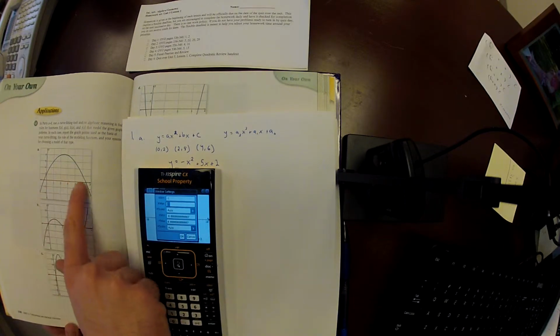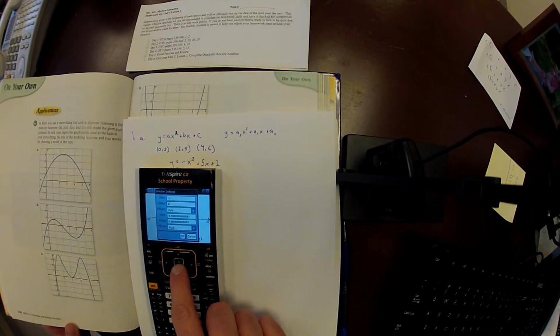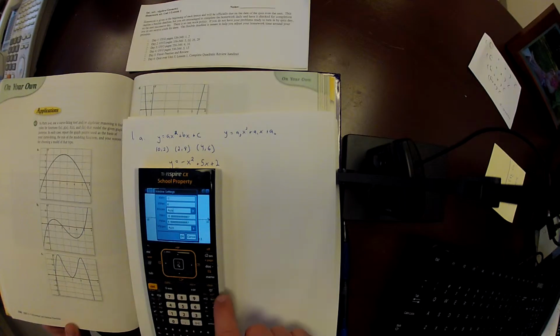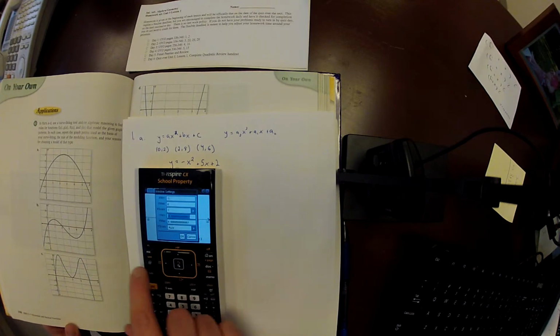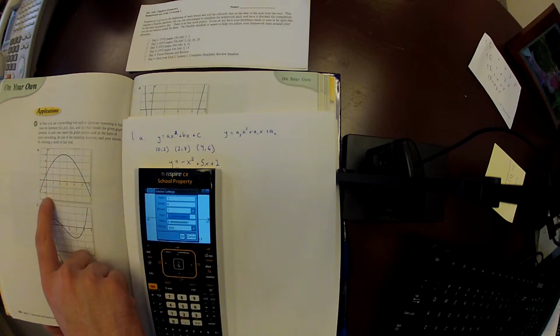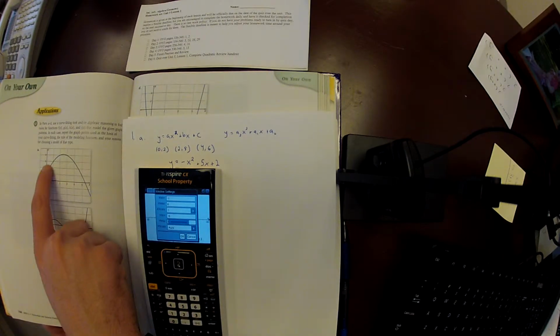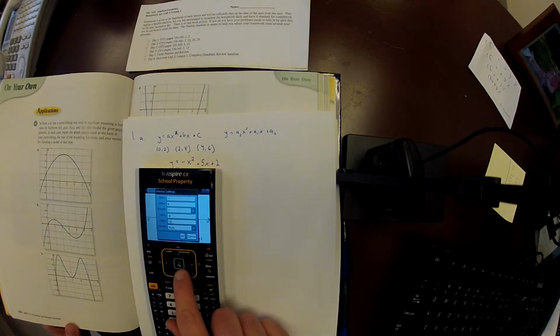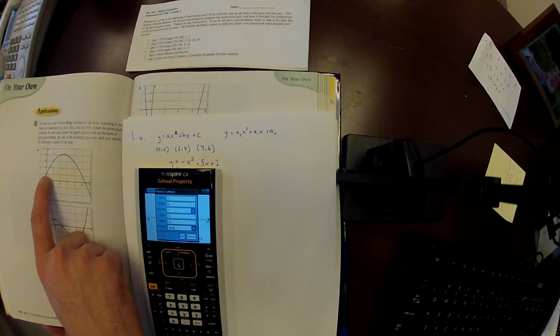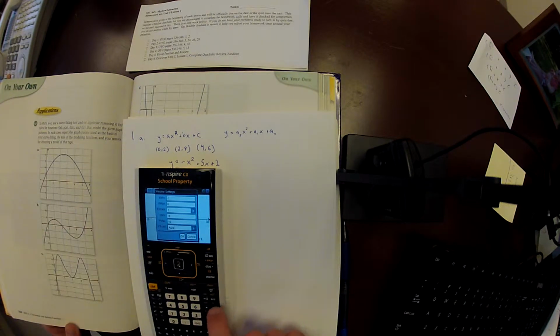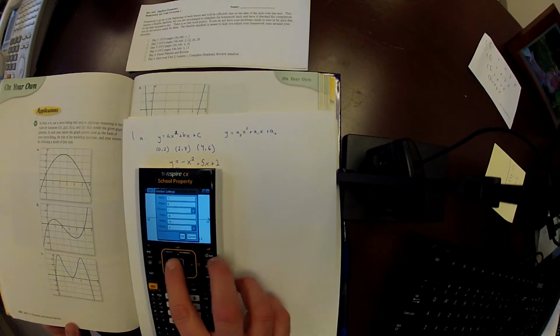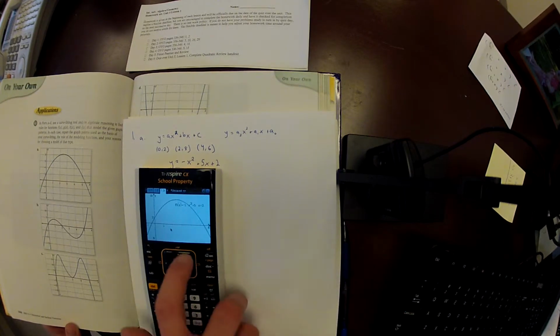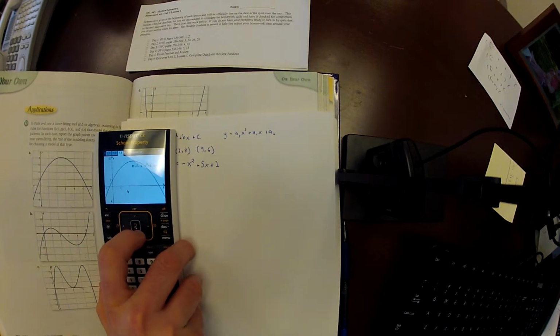The X maximum goes all the way up to +6, and the scale here is by ones. My Y minimum, lowest Y value, is -6. My Y maximum goes to +10, and it looks like the scale here is up by 2s: 2, 4, 6, 8, 10. So we'll make the scale a 2. I'll hit OK, and now we're looking pretty much the same.